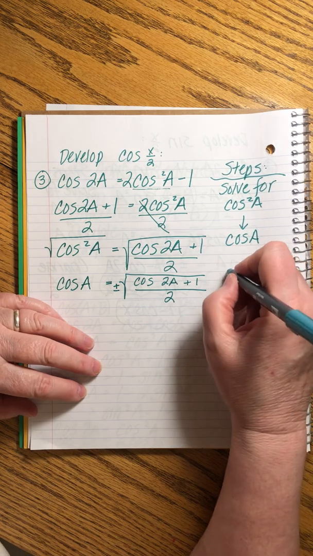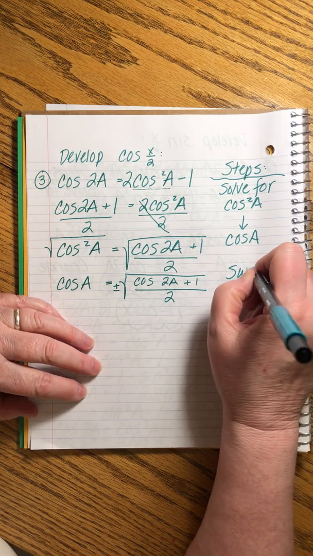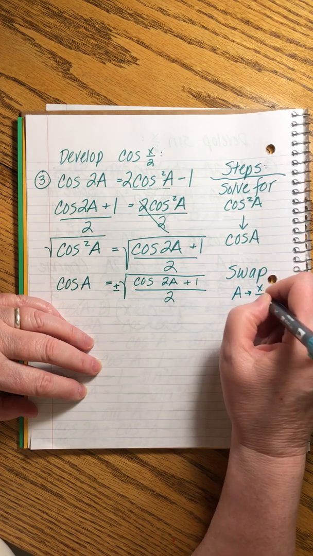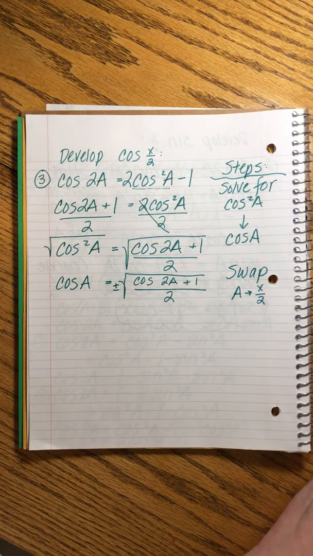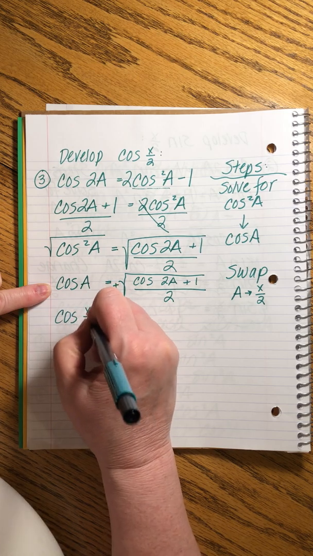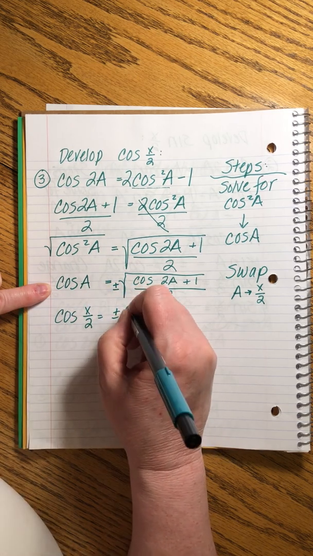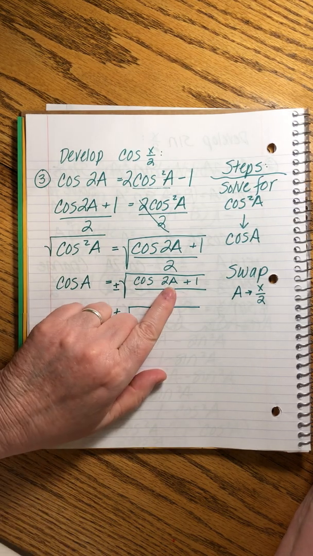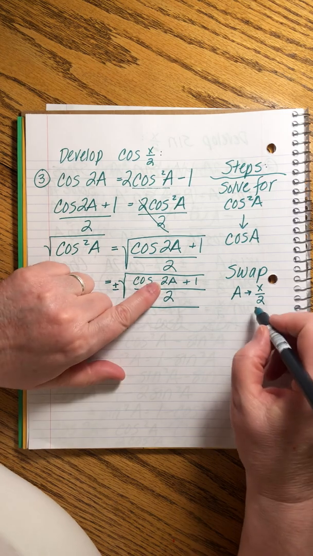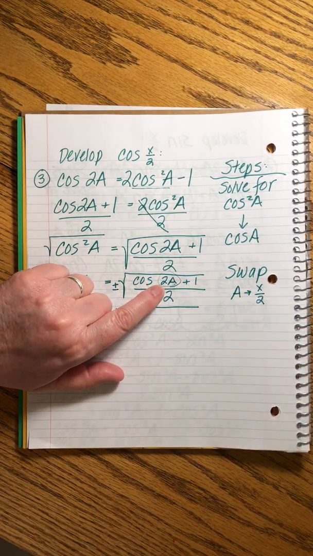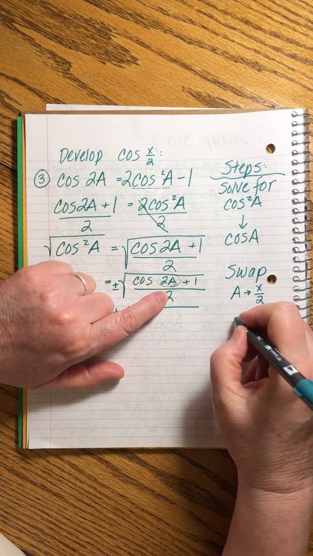And then we're going to swap our A's for x over 2. And then what that's going to do is say that the cosine of x over 2 equals plus or minus, and what I'm going to do is I'm going to simplify this right away so we don't have to make a crazy complex fraction in here. 2A.